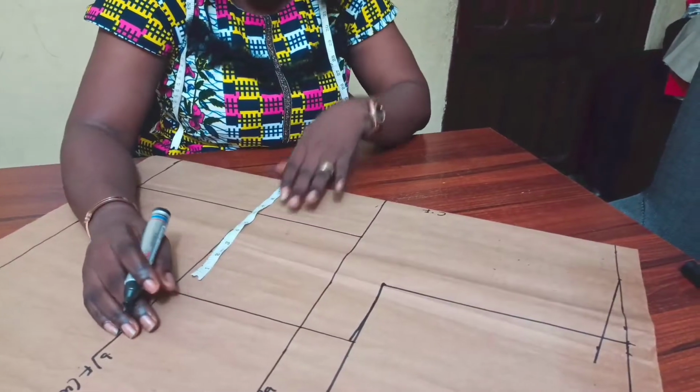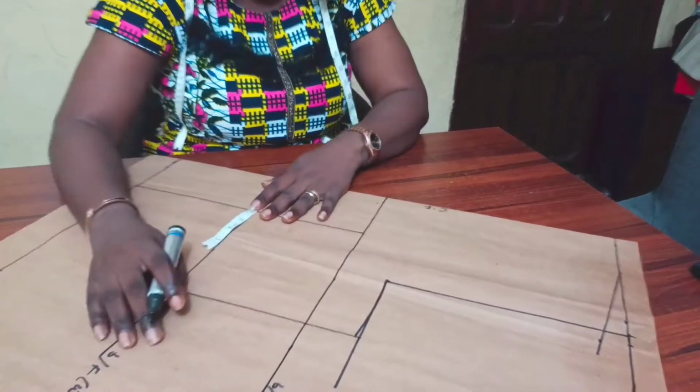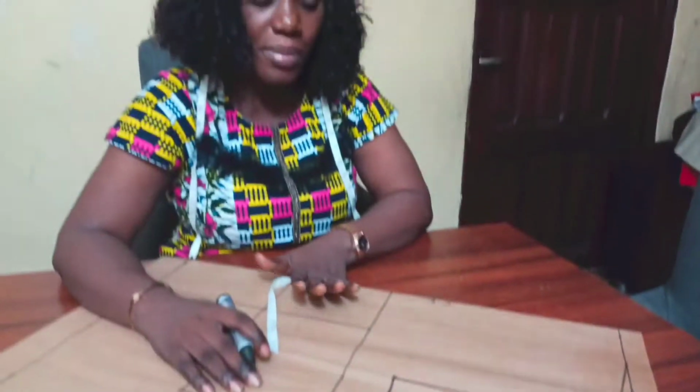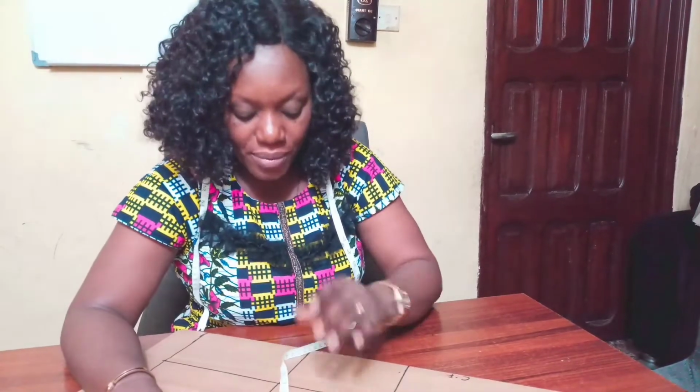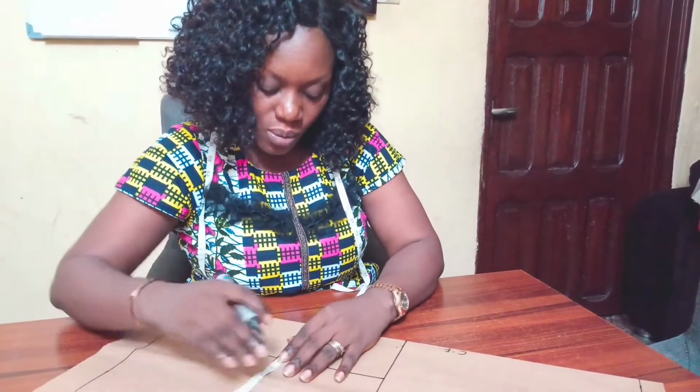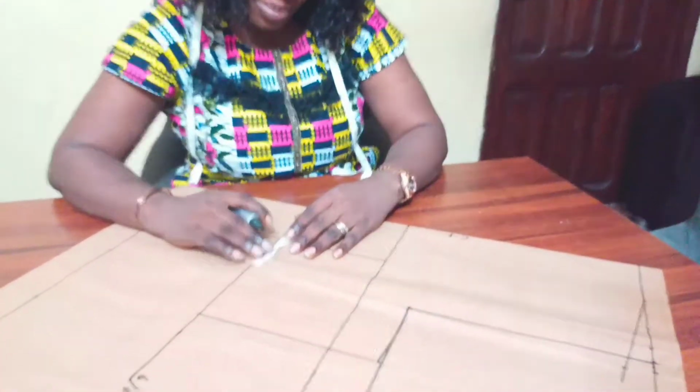After here, we'll take our darts. Remember, to get the darts, what we'll do is minus your bust circumference after dividing by 4, minus your waist circumference after dividing by 4. And so when I did that, I got 1.5 as my dart.